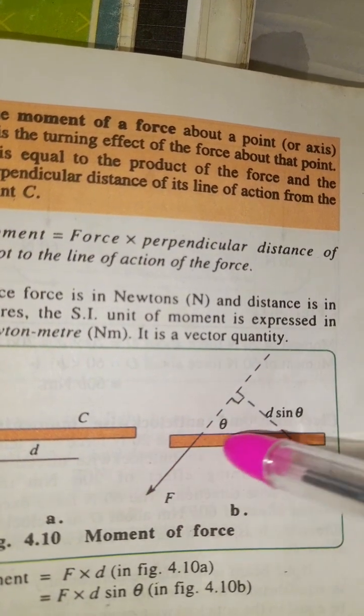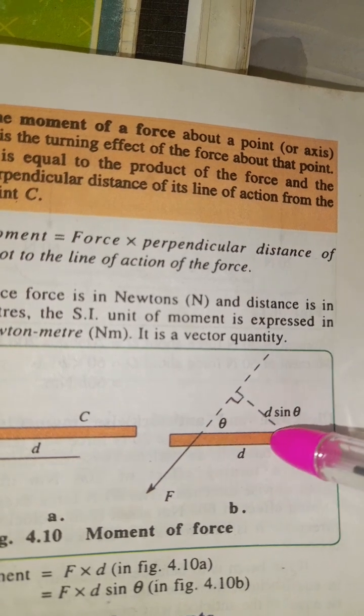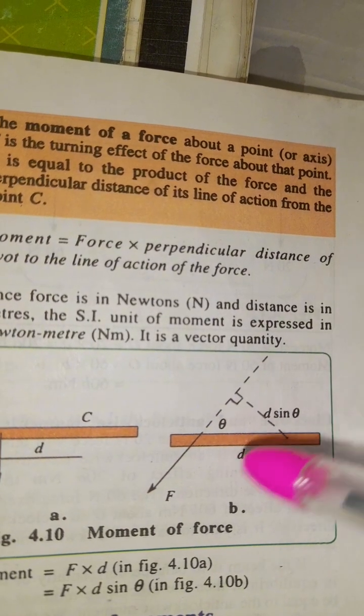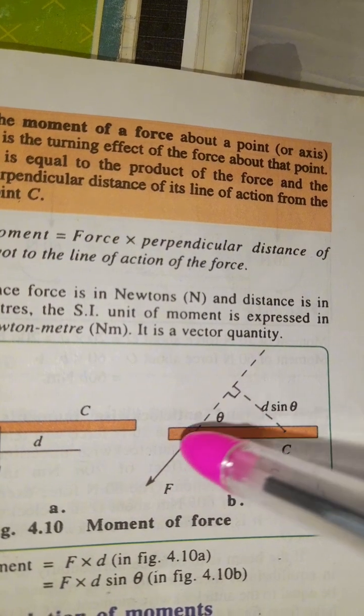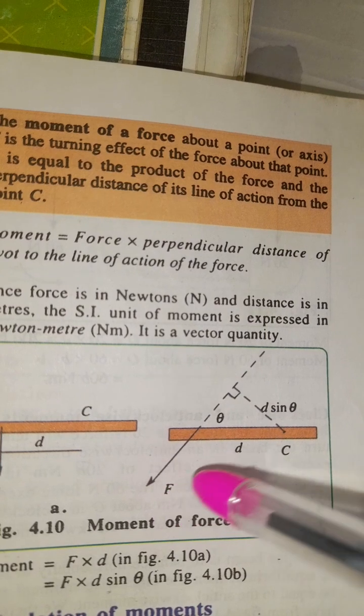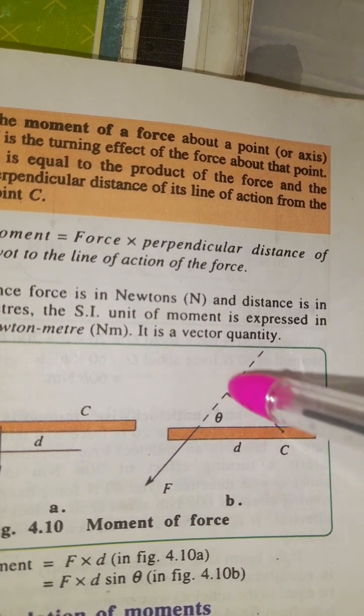The distance that you would use in calculating the moment, the turning effect of that force, is going to change, and it will change to F times this distance here.